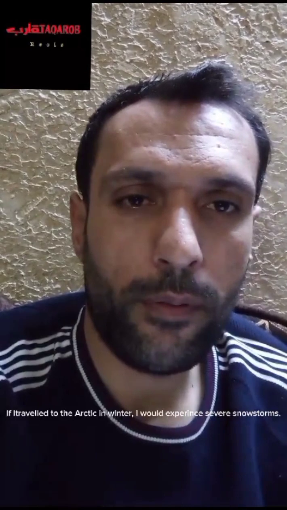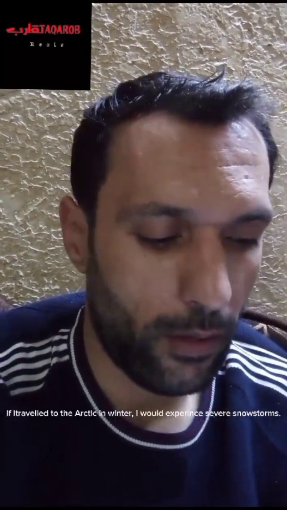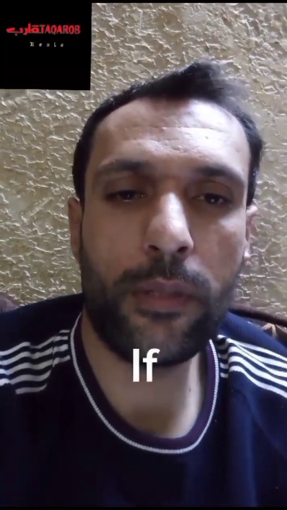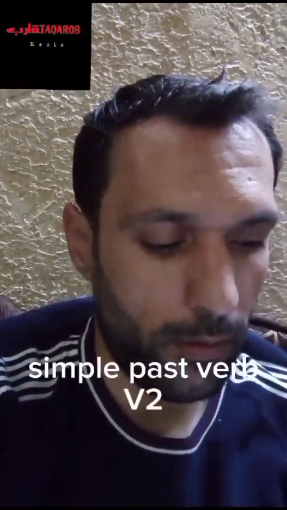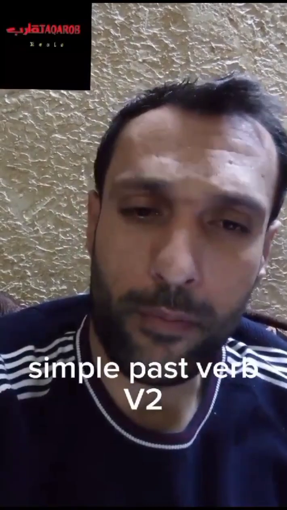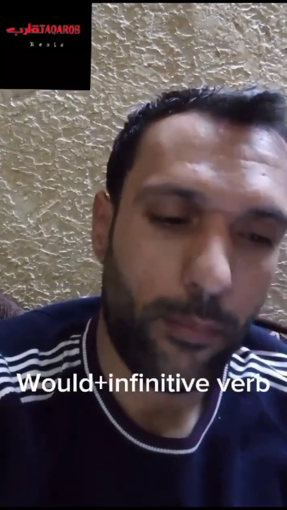Now we come to how to form the second conditional. If we want to form the second conditional, we have to use an if clause. So we start with if. After that, we have the simple past verb, followed by would or wouldn't plus the infinitive. Would and wouldn't we usually use in the second part of the sentence.